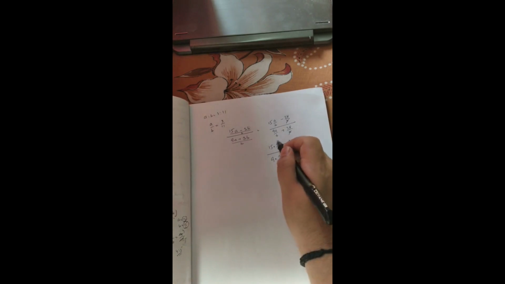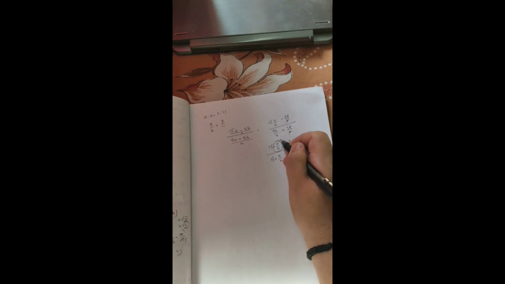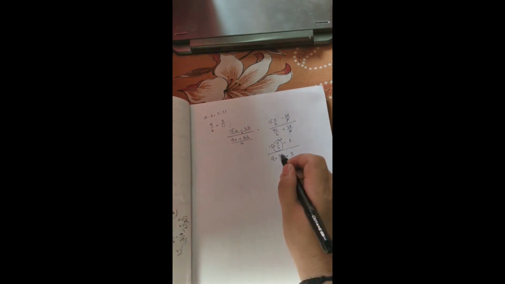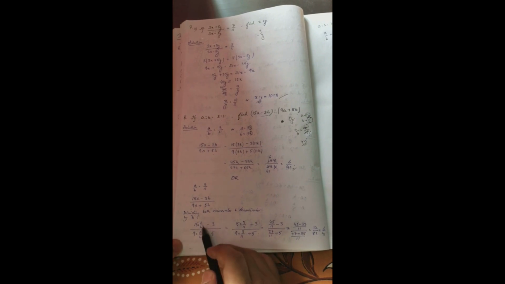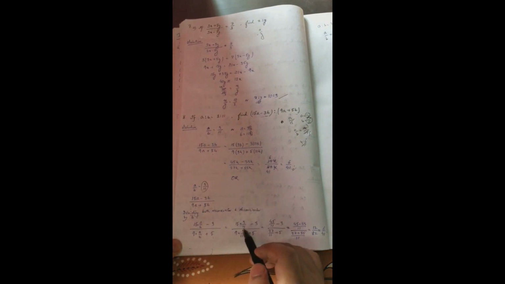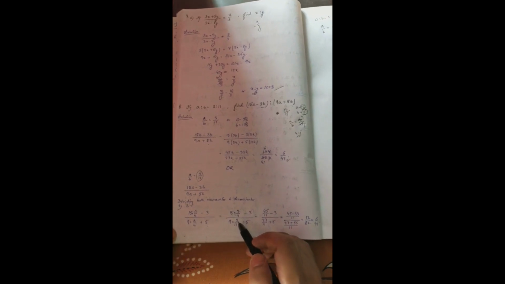Now in place of a by b we put the value 3 by 11. So 15 into 3 by 11 minus 3, divided by 9 into 3 by 11 plus 5.